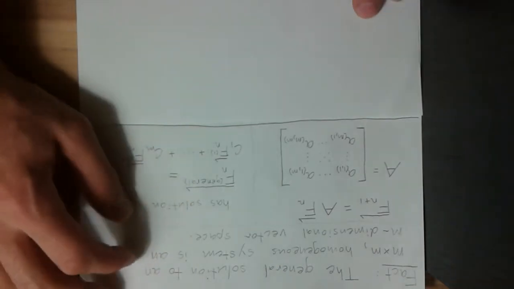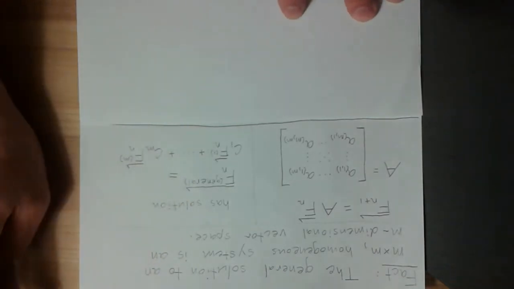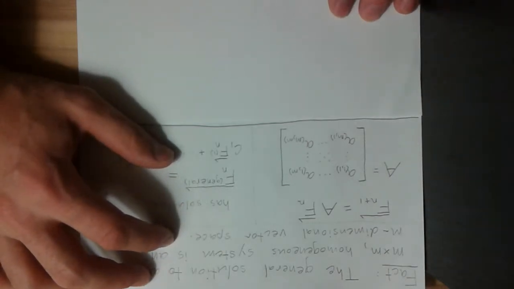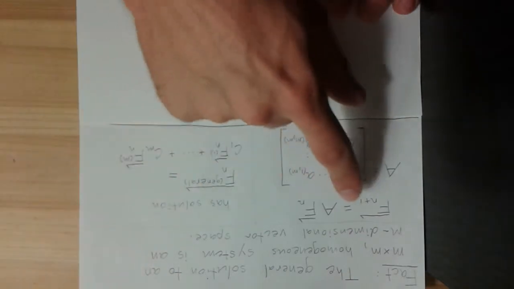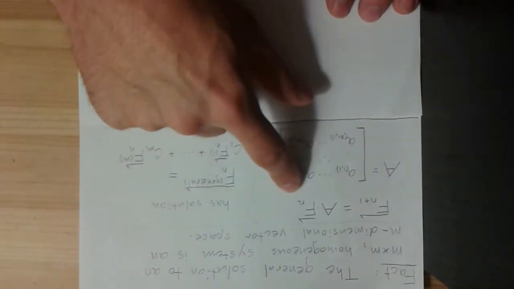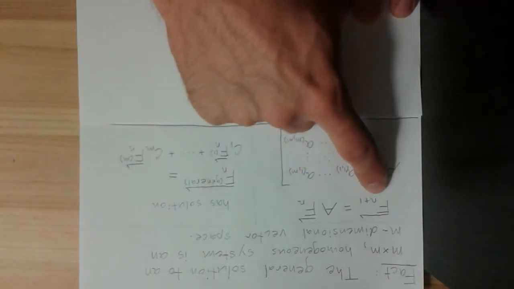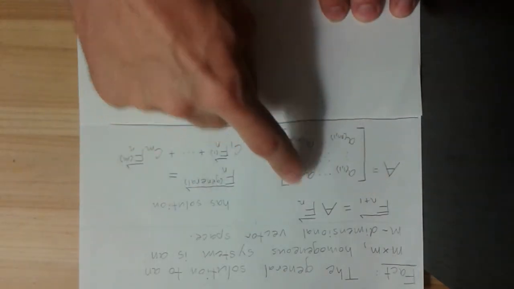Okay, so that's pretty useful, or it will be useful when we try to solve this type of equation in general. And that's the goal right now, to be able to solve this type of equation in general.